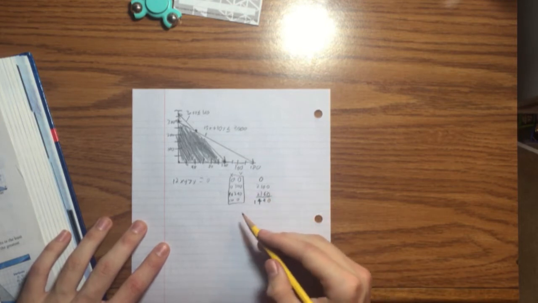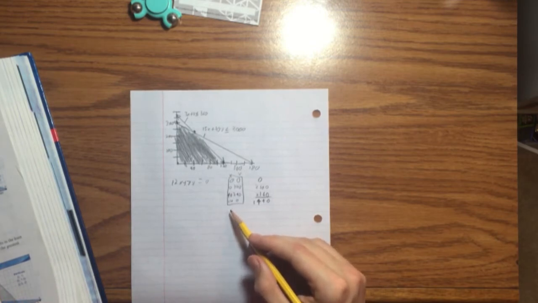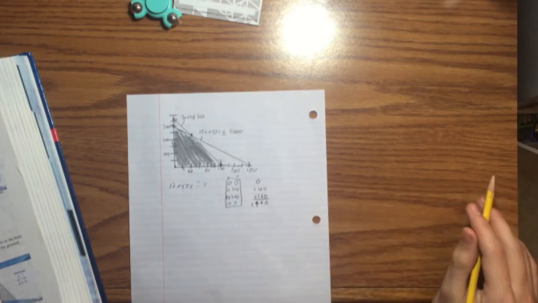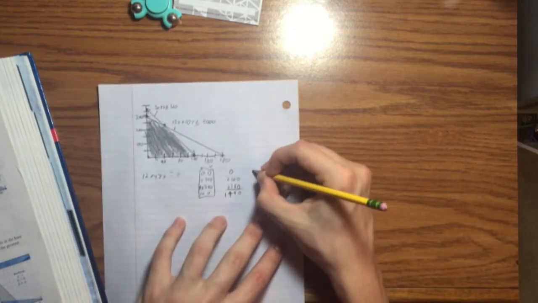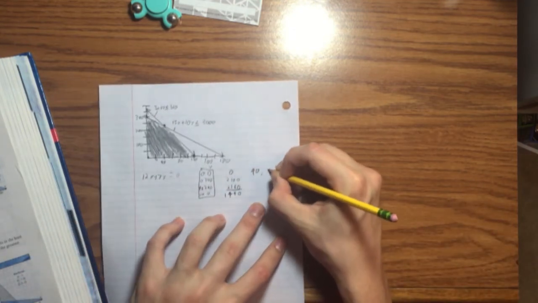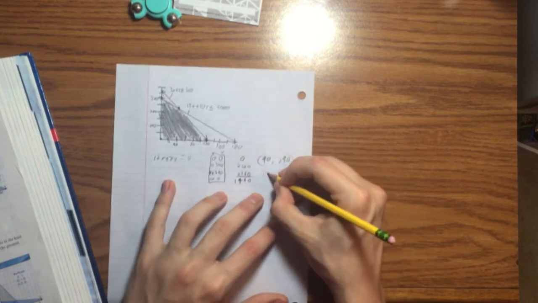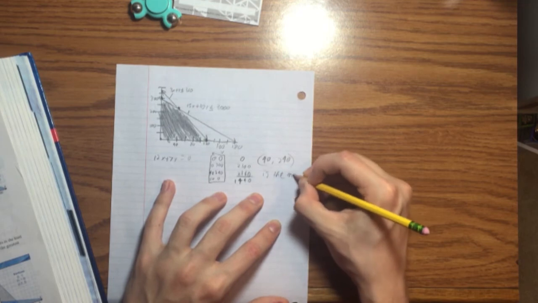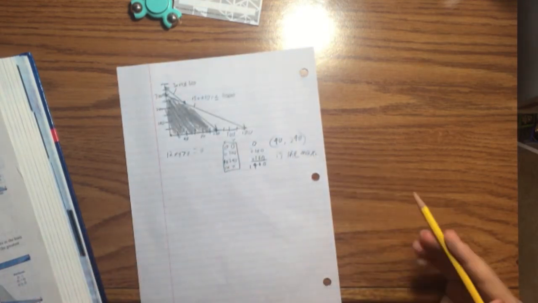So to make the least amount of profit, you would make 120 of the M20 models and 0 of the M25. So the final answer would be: you would write 40, 240 as the point, and then mark it as the maximum. So that's how you would do this.